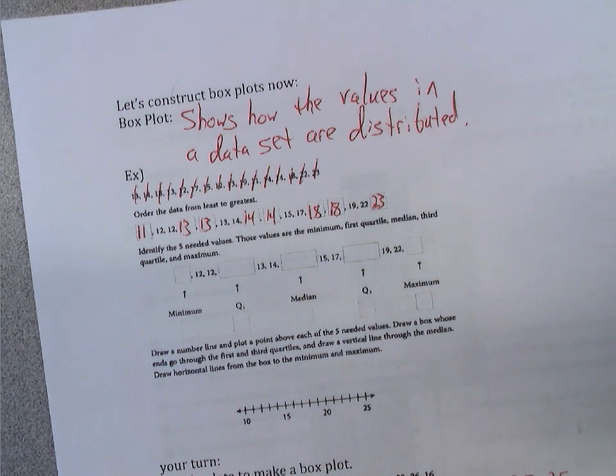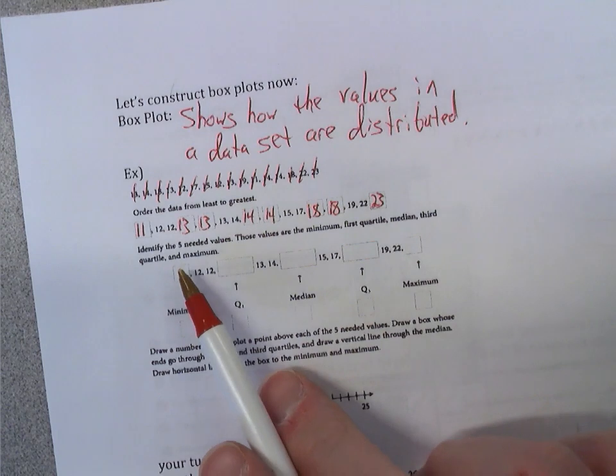Okay, welcome back. This is part 4 of lesson 8.5. So now we're going to finish constructing our box plots.